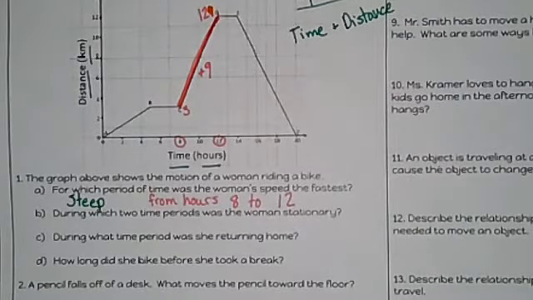So when she first started, how long did she bike before she took a break? What do you think, Sydney?